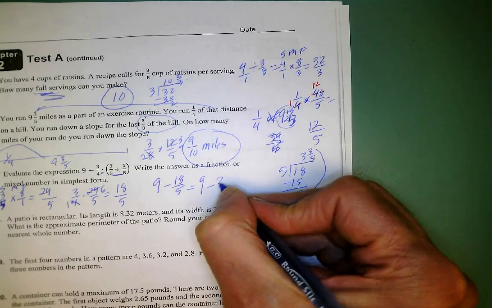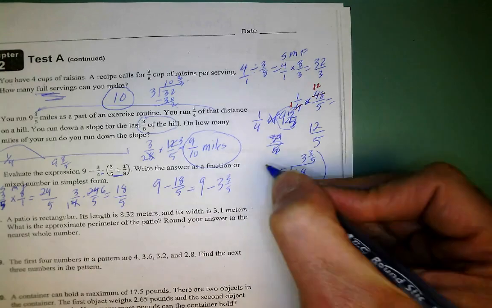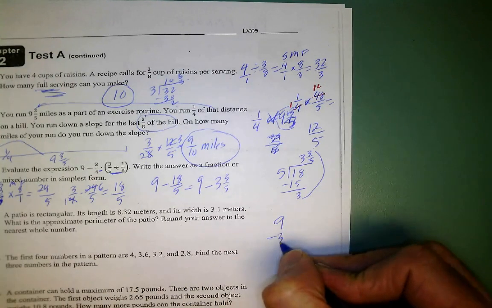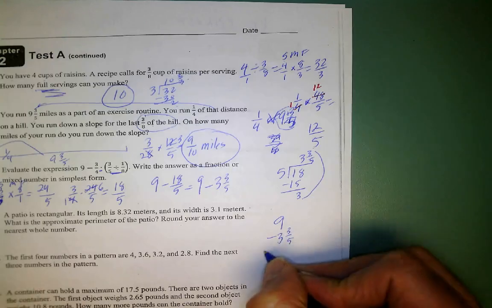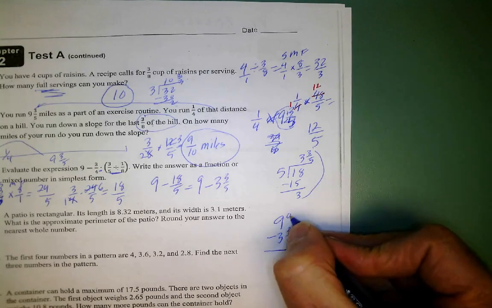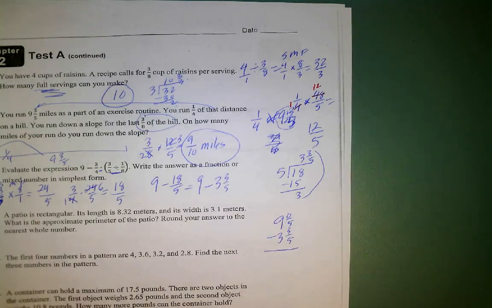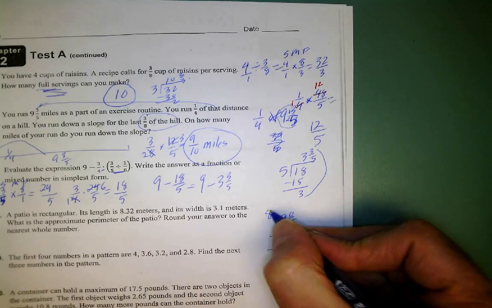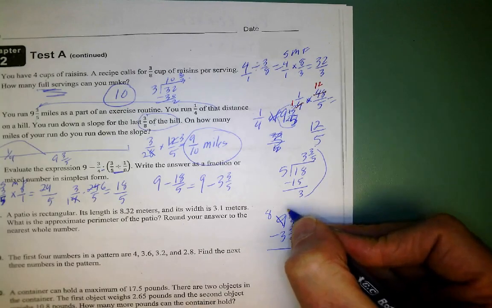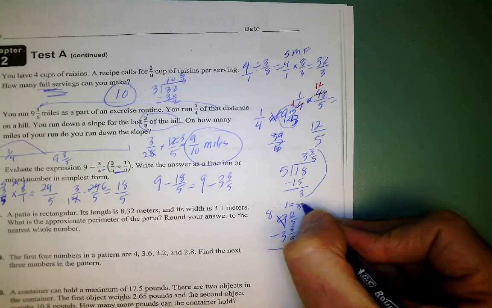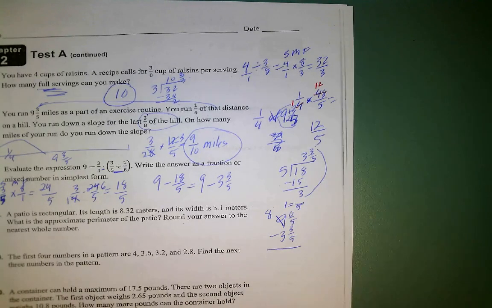And this is a little tricky because I can't take 3/5 away from nothing. Right now I got 0/5 up there. What do I do? I borrow. Borrow from the 9, make it an 8. Now here's where you don't just put a 1 there. I borrowed 1 whole because I needed some fifths. How many fifths is equal to 1 whole? Think about it. Yeah, 5. So I borrowed 5/5. I had 0 and I borrowed 5.